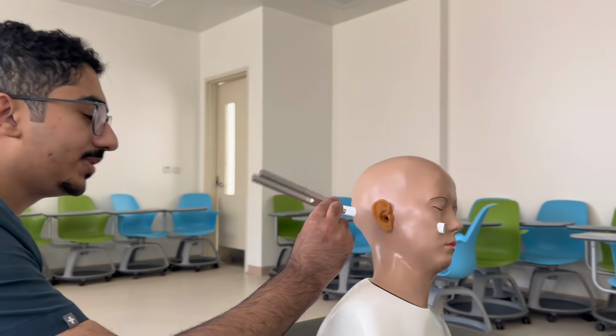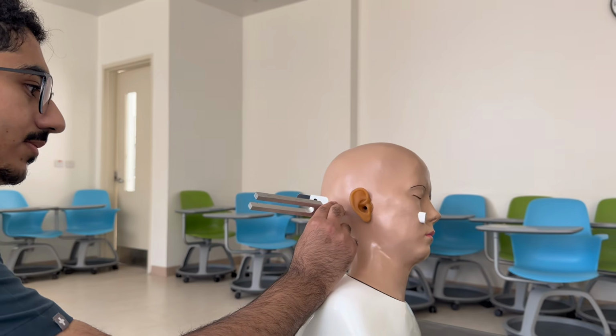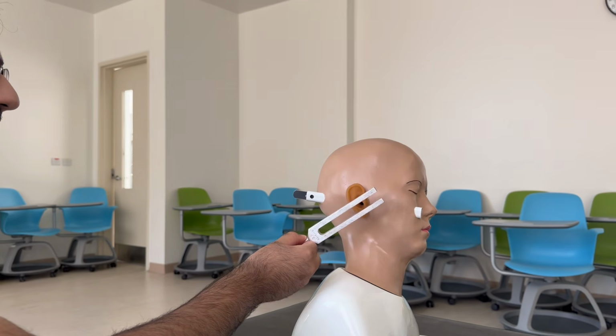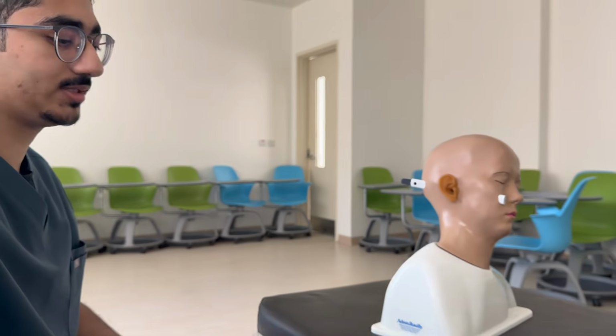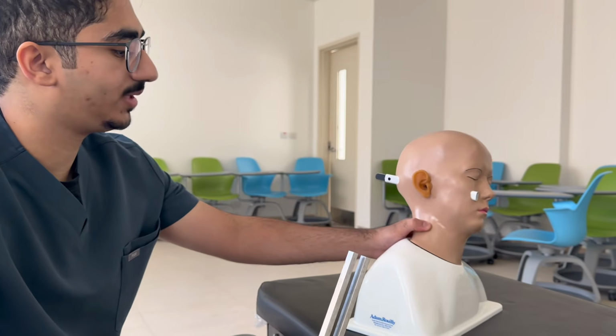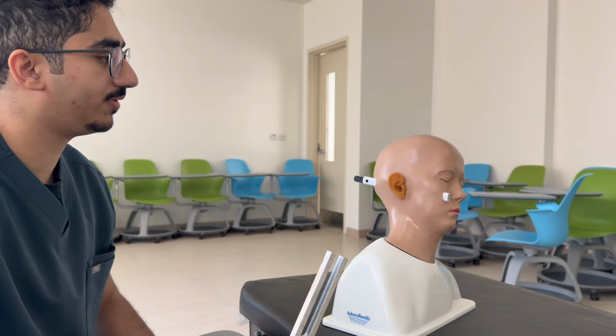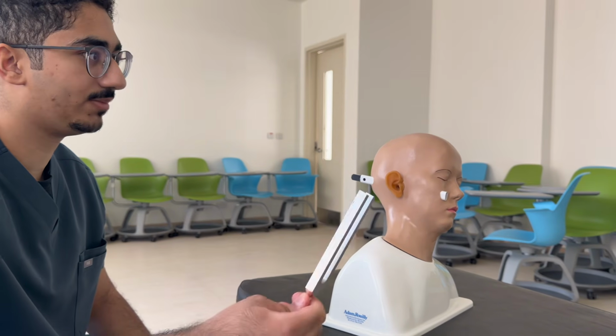Please tell me when it stops. Can you still hear it? Okay. And now moving on to the Weber test. Please tell me if you can hear it in one ear more than the other, or if they're the same in both ears.